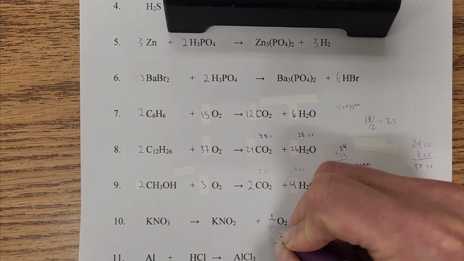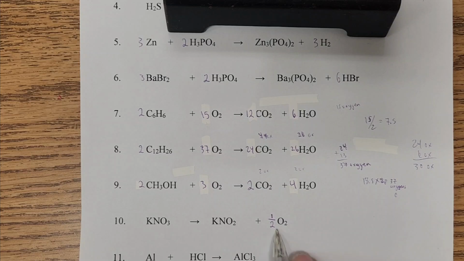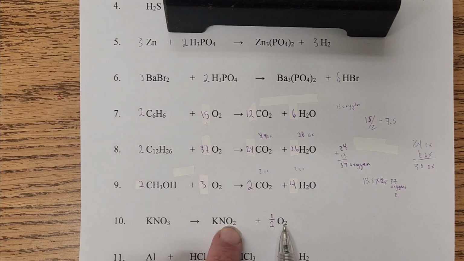But since there's 2 of them, I'll put that 2 on the bottom of a fraction. Half of an O2, in other words. Half of an O2 is just 1 oxygen. 1 oxygen plus this makes 3. Look, we fixed it. 1 potassium, 1 nitrogen, 3 oxygen, and this would be 3 oxygen because 1 oxygen plus 2 more for 3.